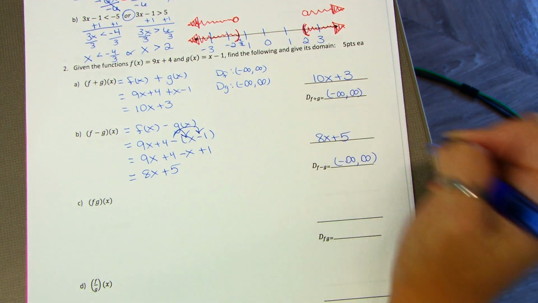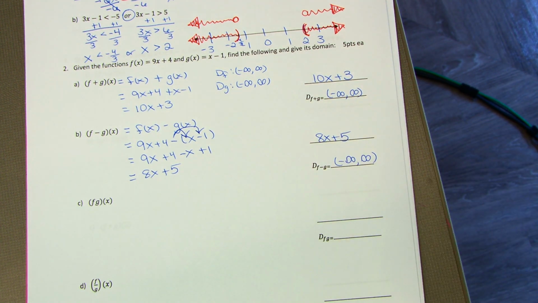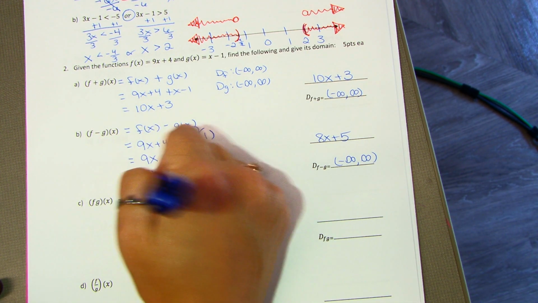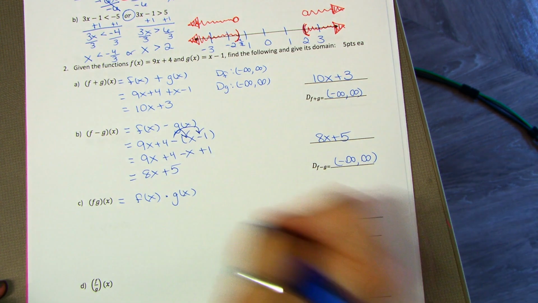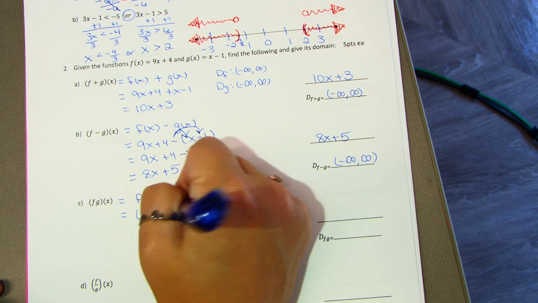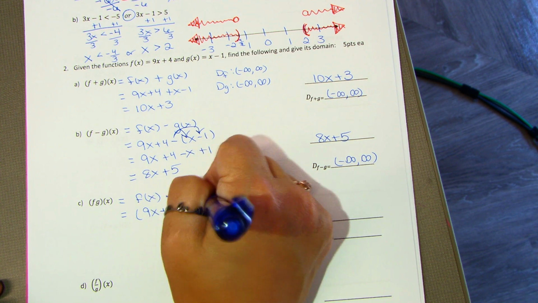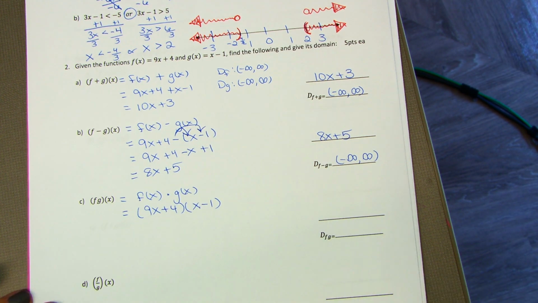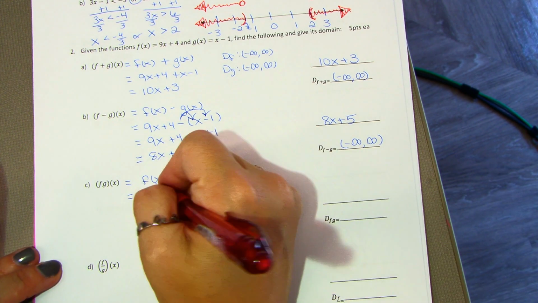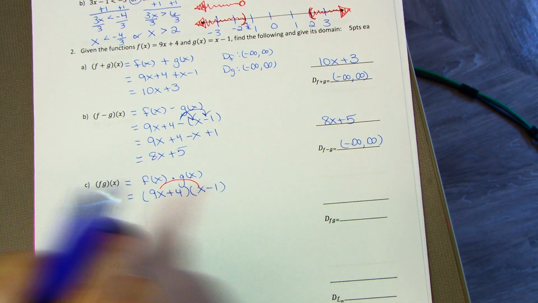When I multiply, then I'm taking f of x times g of x. Both of these are binomials, and when we multiply a binomial times a binomial, what we're doing is FOIL: first, outer, inner, last. So I'm going to take first, which is 9x times x, which is 9x squared.